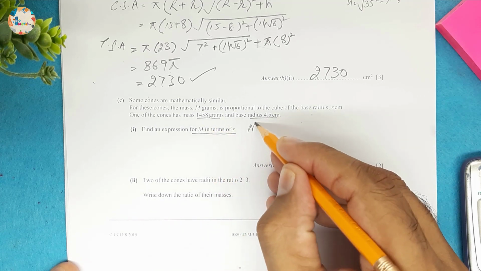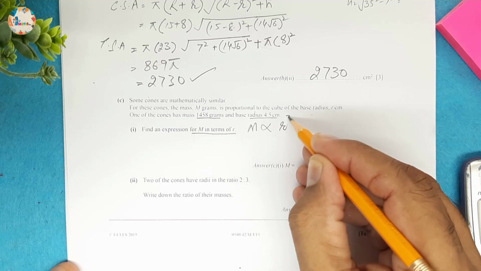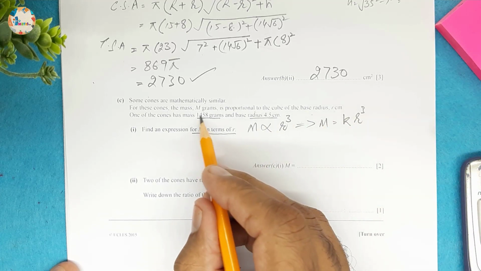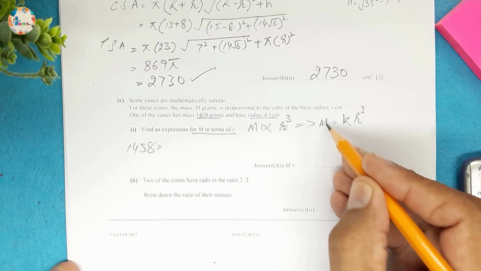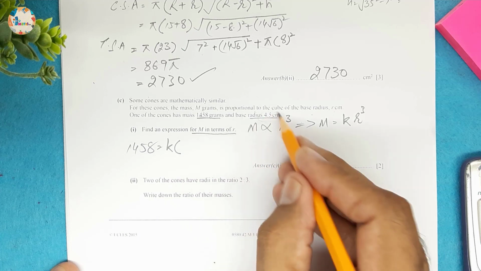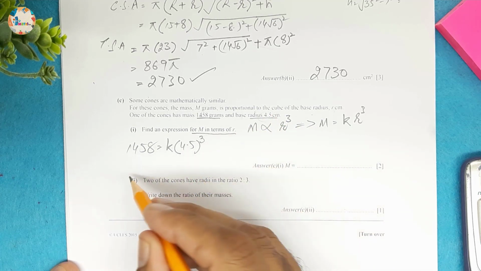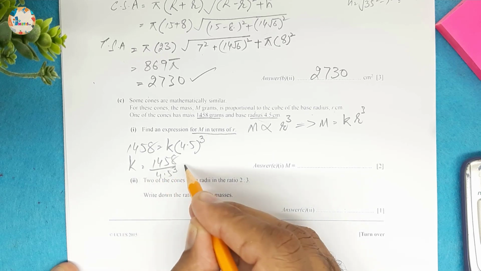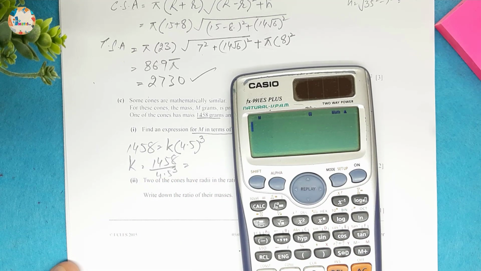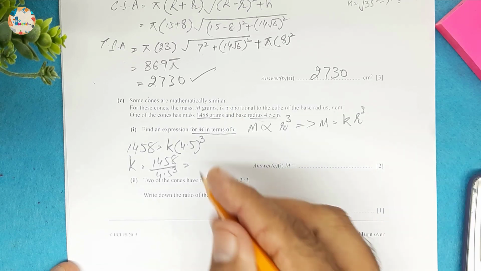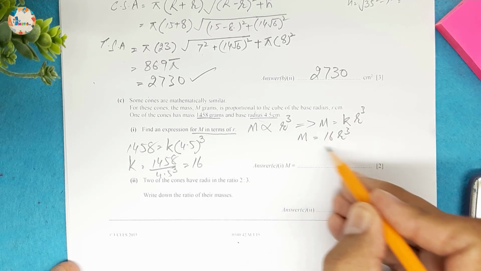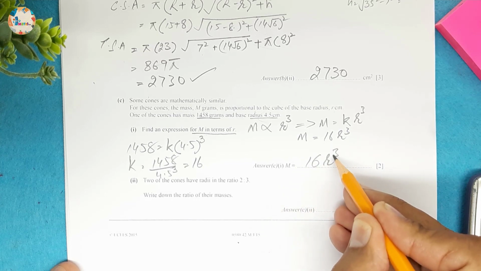So we can write m is proportional to r cubed, and this implies m is equal to k r cubed, and we can replace this value. 1458 is equal to k into r, which is 4.5, so 4.5 cubed. So k will be equal to 1458 over 4.5 cubed, and this will be equal to 16. So we can replace this value in this equation. So m is equal to 16 r cubed. This will be our answer.